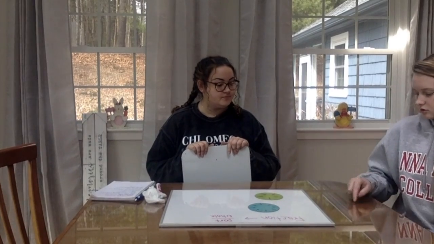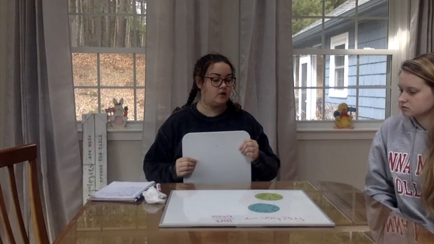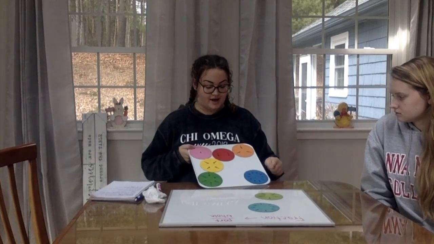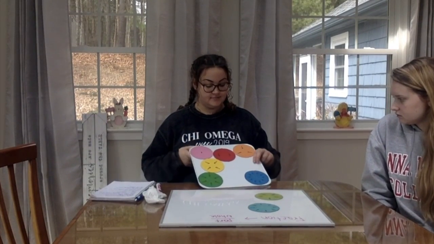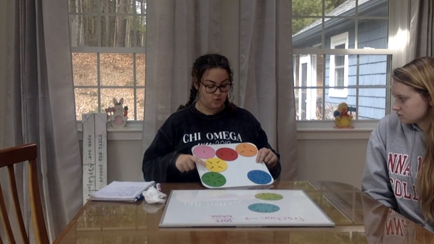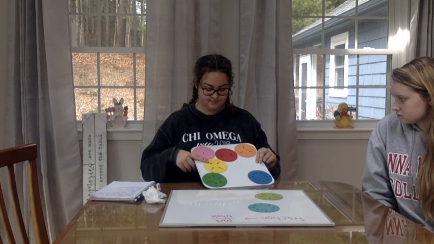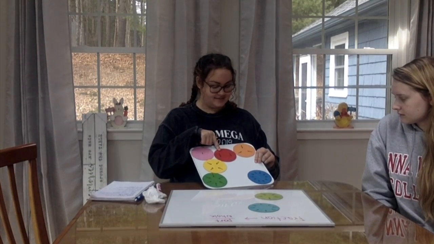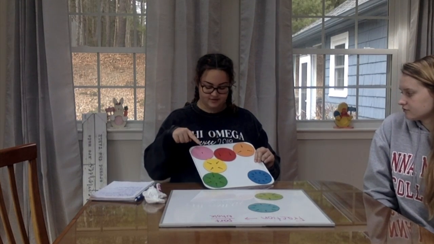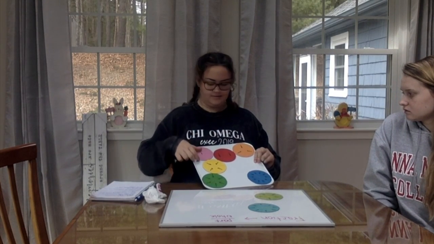So how do you know when you have a whole? The circle is a whole circle all the way around. So we also have tenths, sixths, fourths. We know this one. What's this? Half. Halves. What's this? 1.